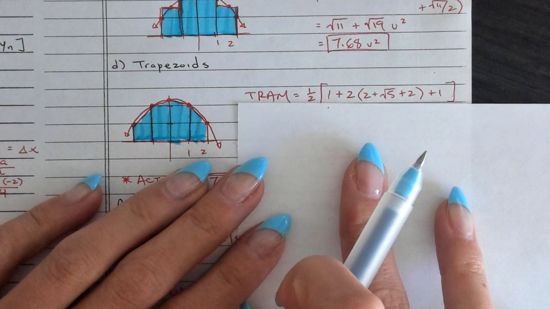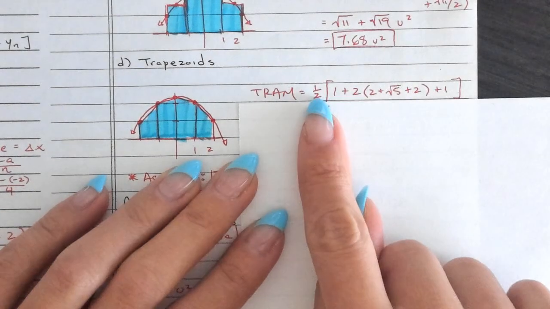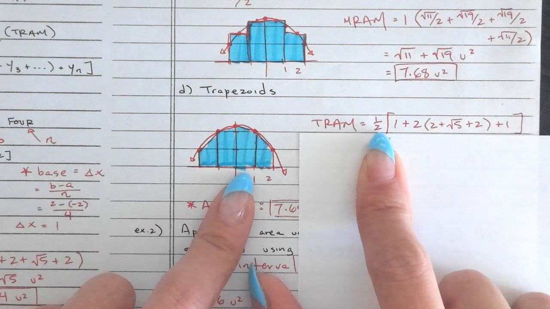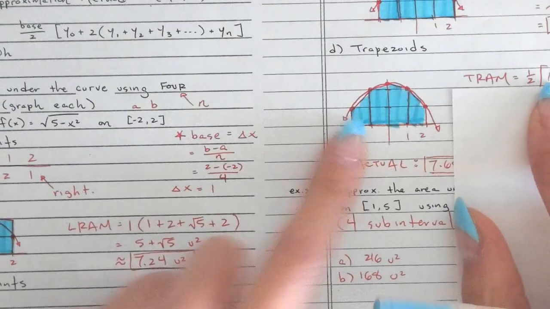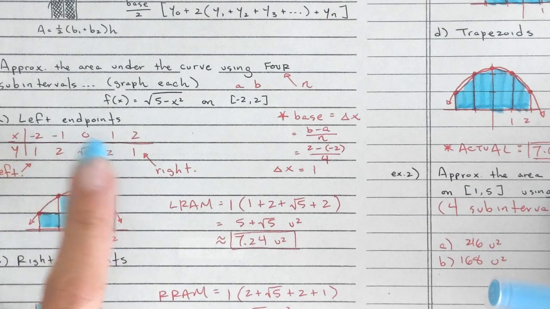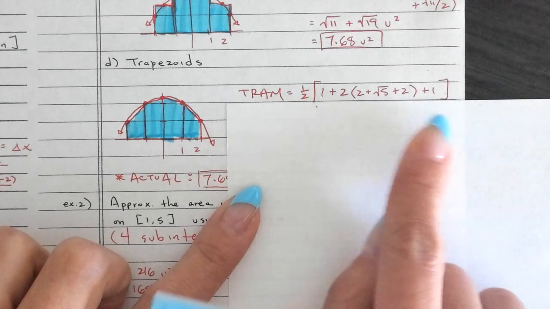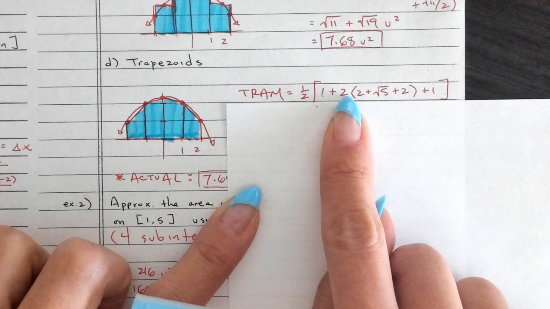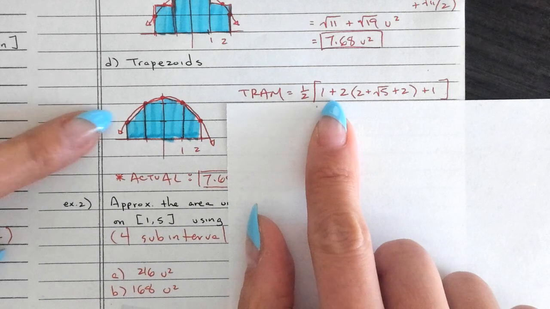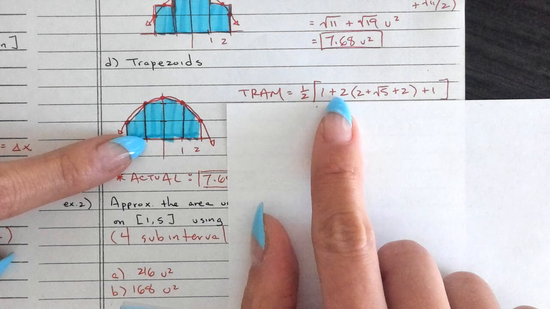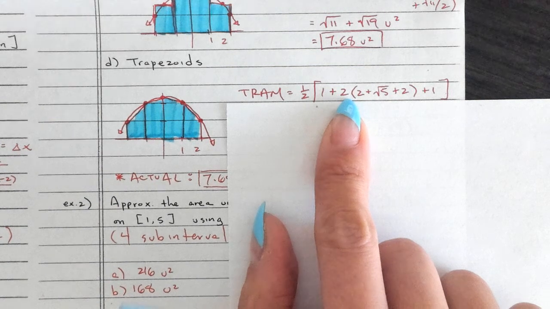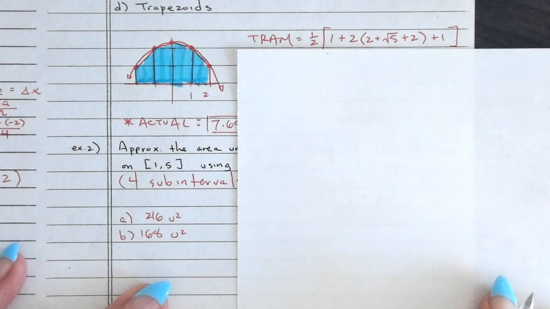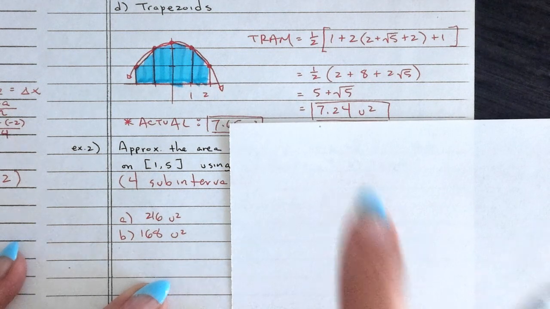Okay, and then I go ahead and use my formula. What is my formula again? It is base over 2. What was my base? My base was 1, so 1 over 2. And then you take the left and the right height, and the middle ones you multiply by 2. Because really what you're doing a shortcut of is you're doing half of this plus this, and then half of this plus this. So all the middle ones, they get doubled, okay? So we're going to try to remember that formula, but that's why it's true. And then you calculate it, and then you get that answer.